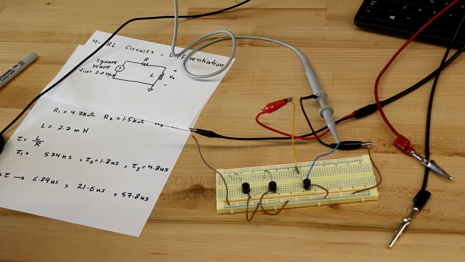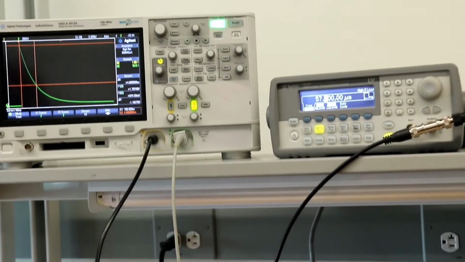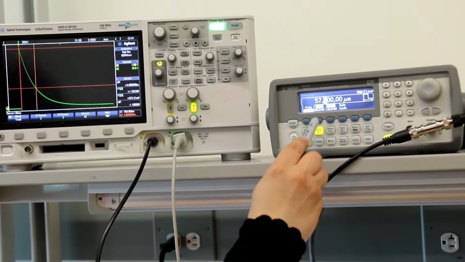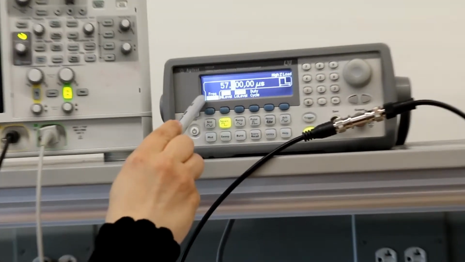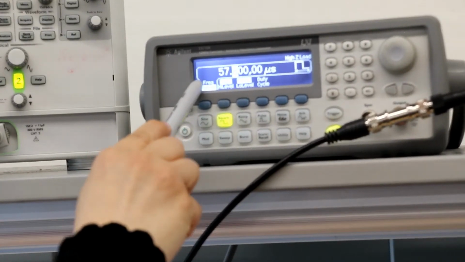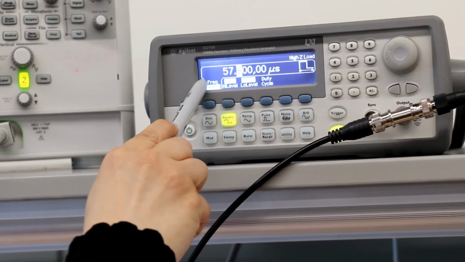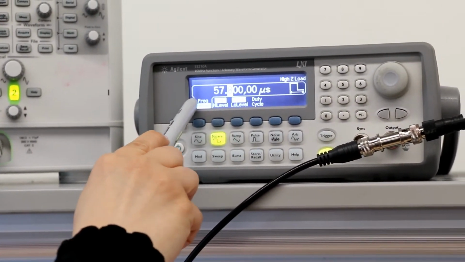Now to set up the function generator, it's a square wave and 2 peak to peak, and the period is 12 times the expected tau, which is 57.8.